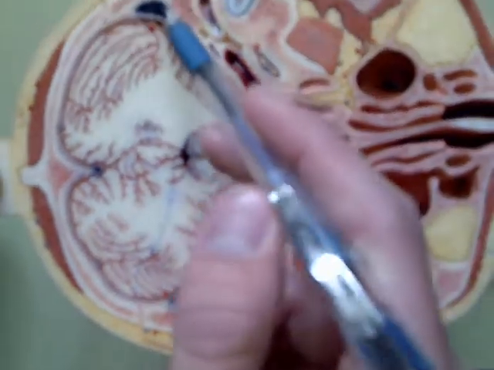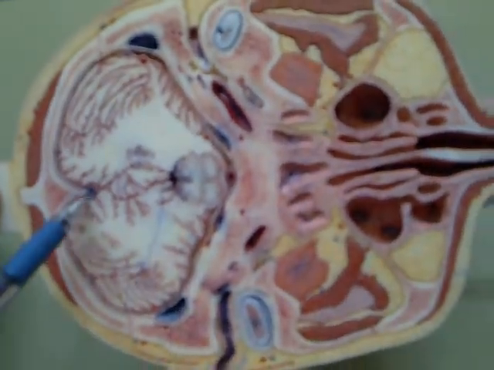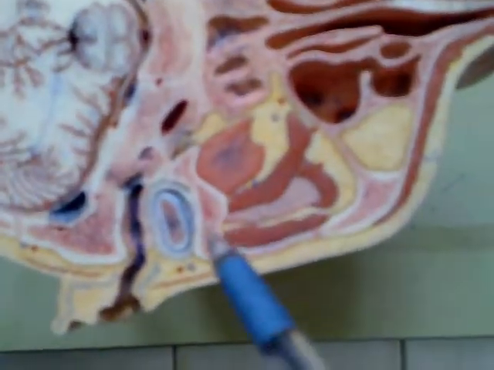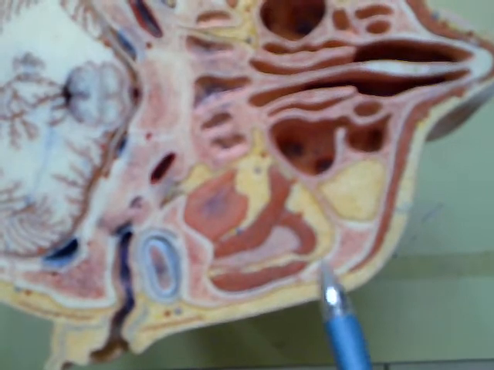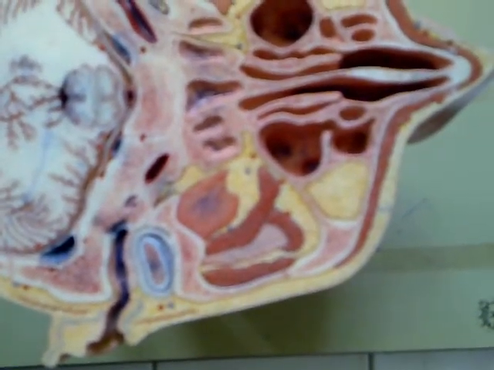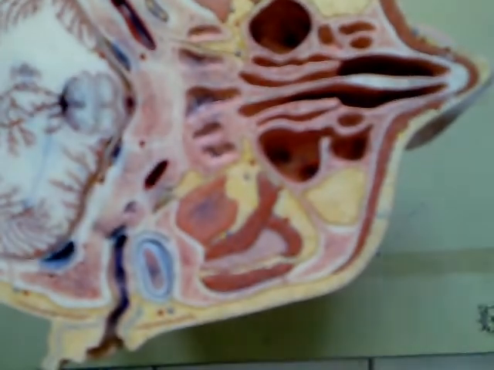And again, these are the sigmoid sinuses. This is the occipital sinus. The muscles, these are the muscles of the mandible. They're not required. This is the masseter. No, actually I can distinguish. Probably this is the medial pterygoid.